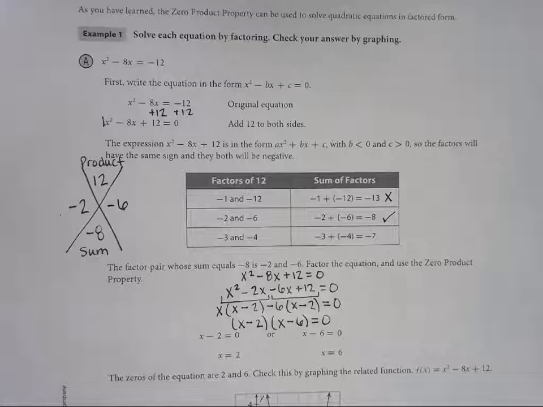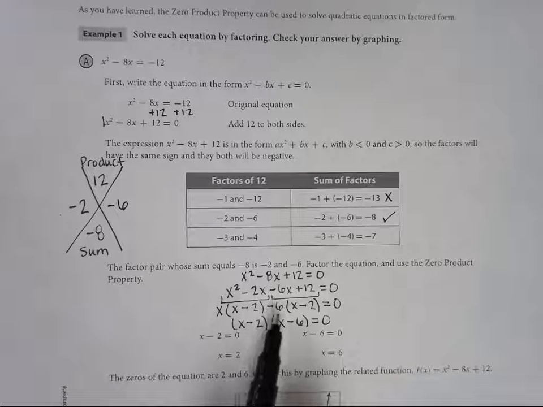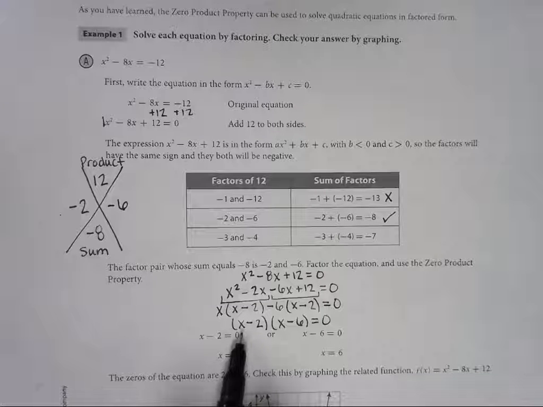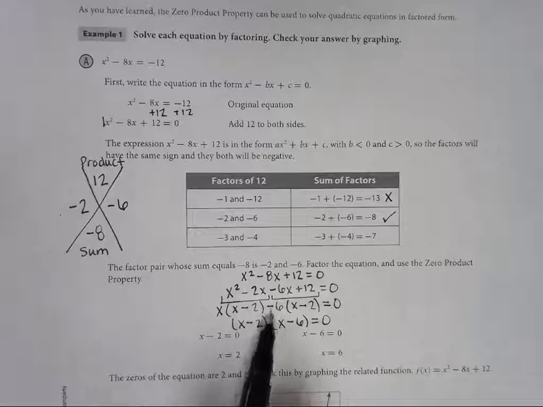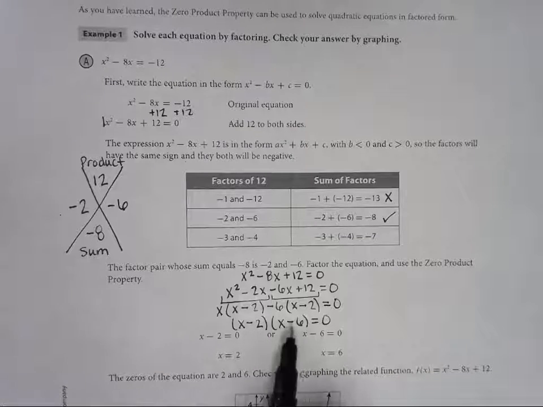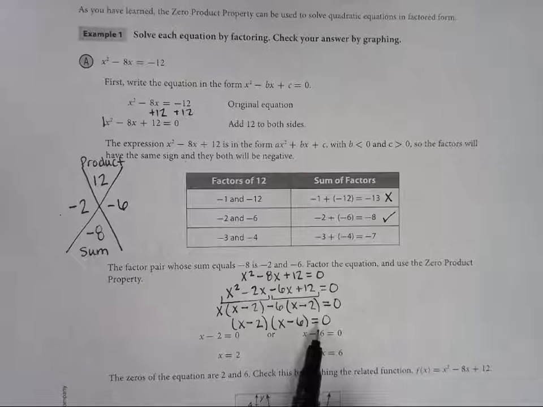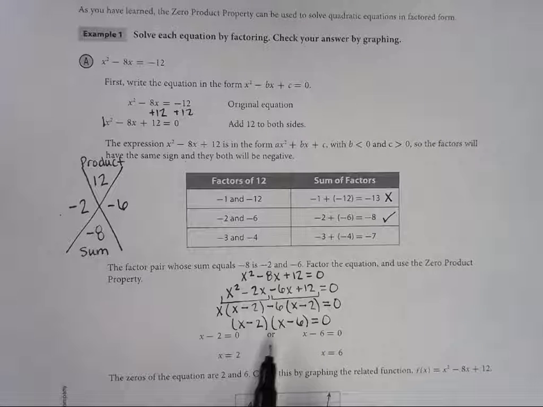Now make your 2 sets of parentheses for your factors. You get x minus 2 matching, so they make 1 parentheses. And then the GCFs that you factored out, the x minus 6, make 1 parentheses. We'll now use the zero product property. Because all of this is set equal to 0, that means one factor equals 0 or the other factor could equal 0. Using that zero product property, we set each factor equal to 0 and solve.